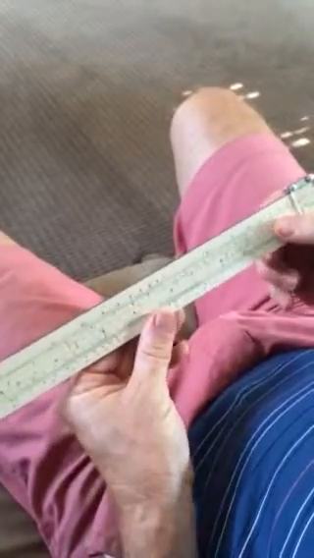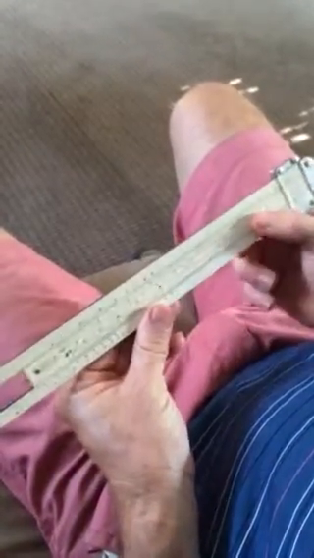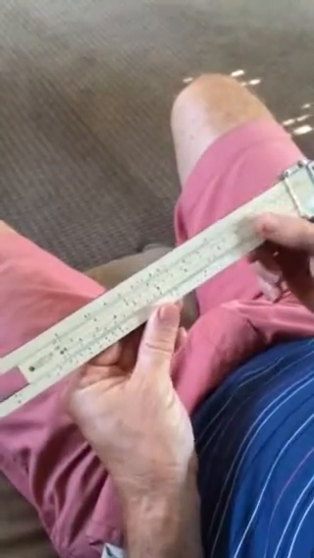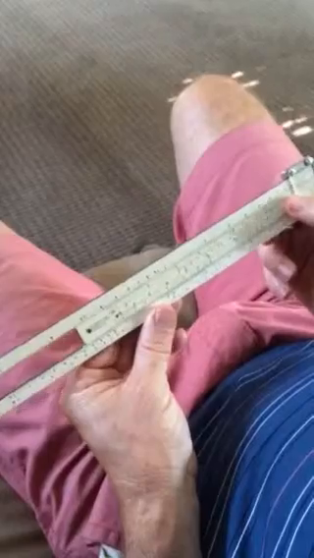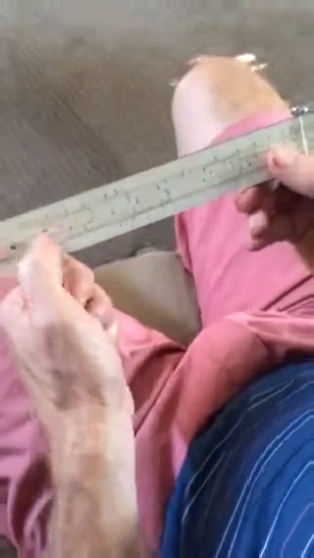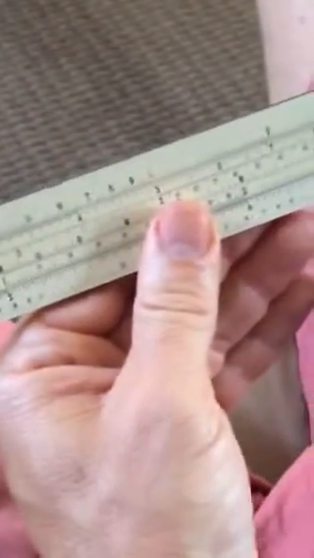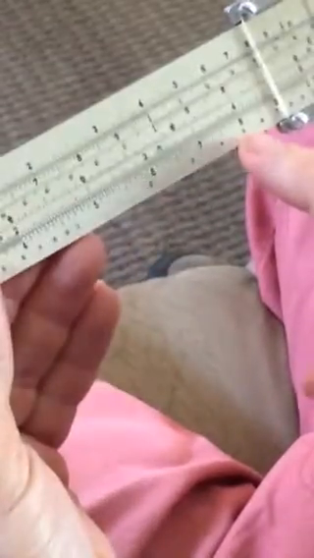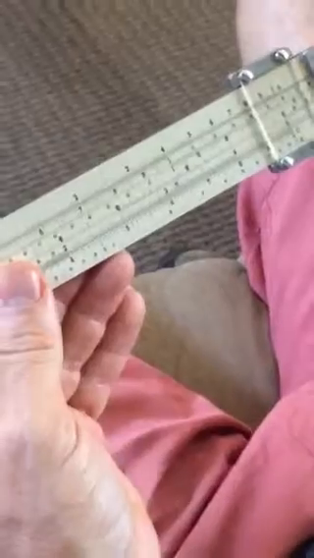Now let's look at division. Division is pretty cool. What you do is you take the two numbers you want to divide and think of this as a fraction. So let's take an easy one: 2 divided by 4. We slide the C scale over to the 4 on the D, and that's what our fraction looks like. And if we want our answer, we go to the right, to the bottom, and we see the answer is 5, or 0.5, or 1/2.